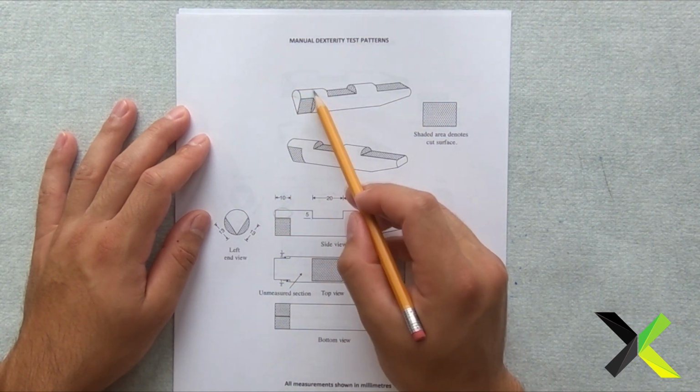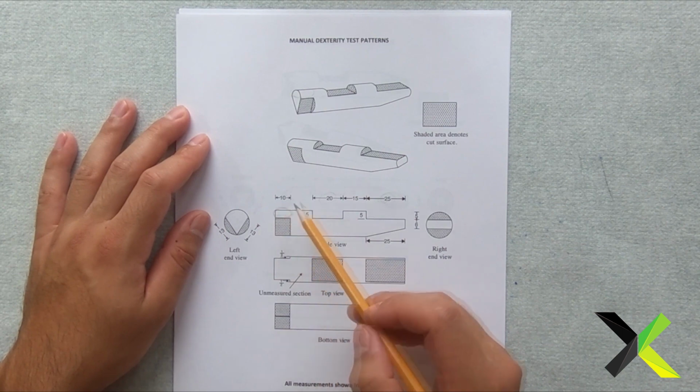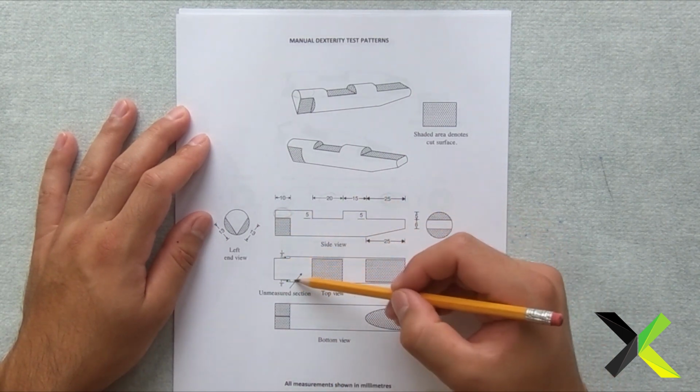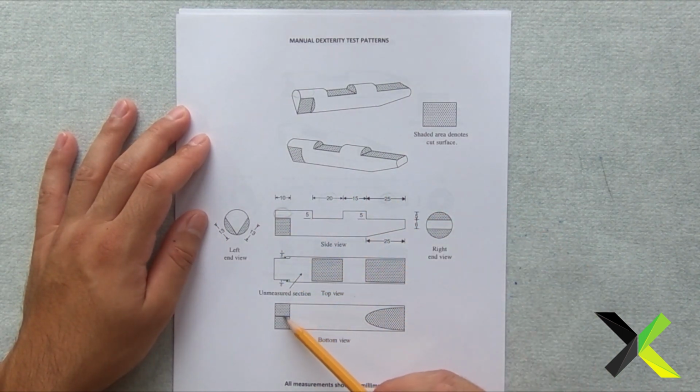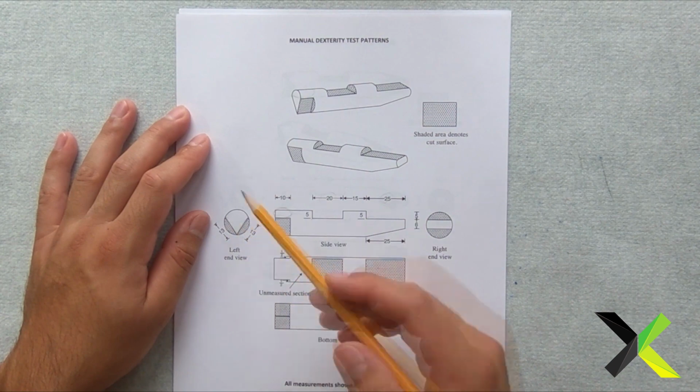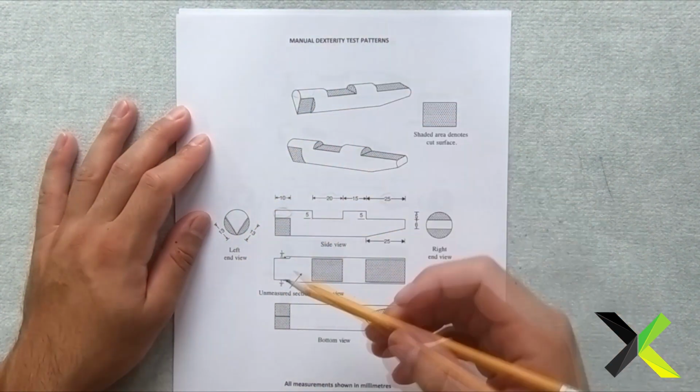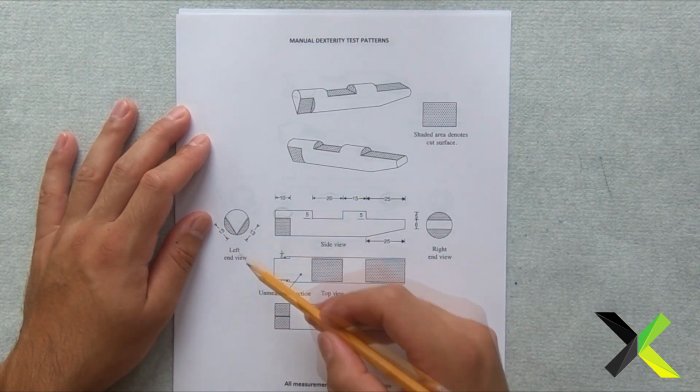So here we can see that the top you don't touch, and here with the side view, and then the top view as well, right? The bottom view, we can see that both ends of this is the side of the triangle, right? This side here, this side here of the incomplete triangle. And here's the point, right here.